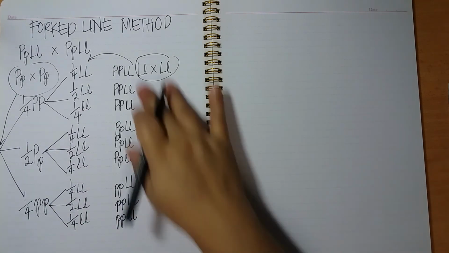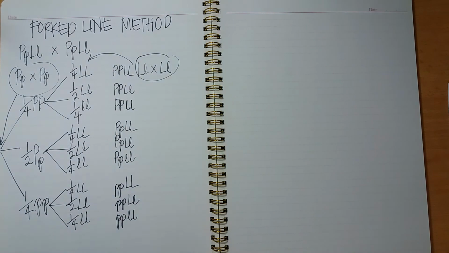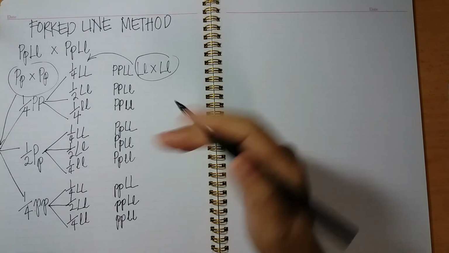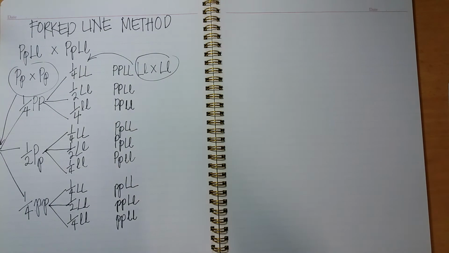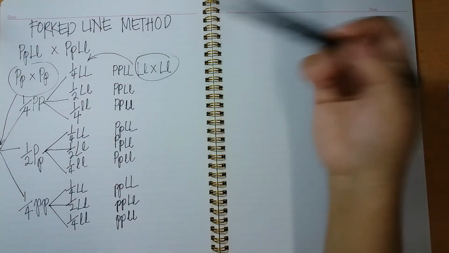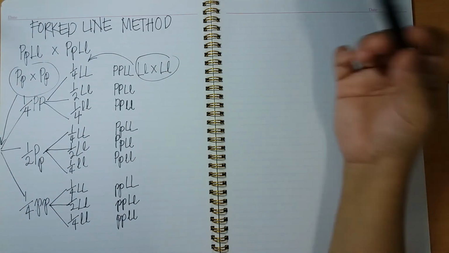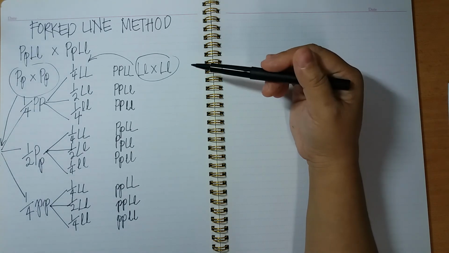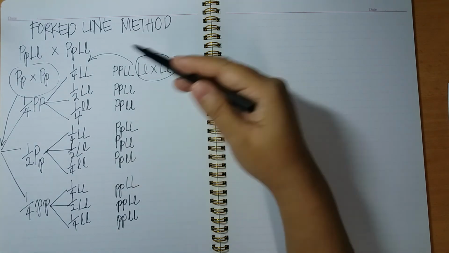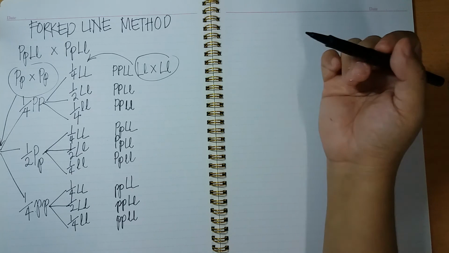Okay, so these are the 9 genotypes. Hindi na natin kailangan isa-isahin yung compartments, diba? Alin ba dito yung distinct? Ito na yung 9 genotypes mismo. So, ang tanong ngayon, ano yung frequencies? Okay? At what proportion do each of these genotypes occur? How do we determine that?